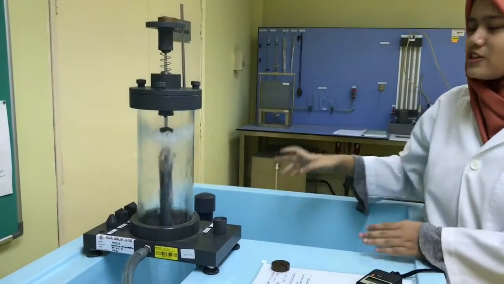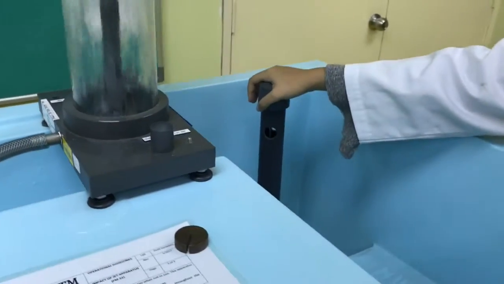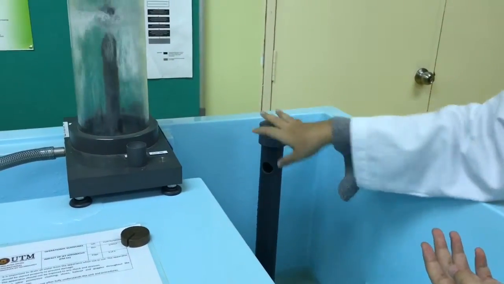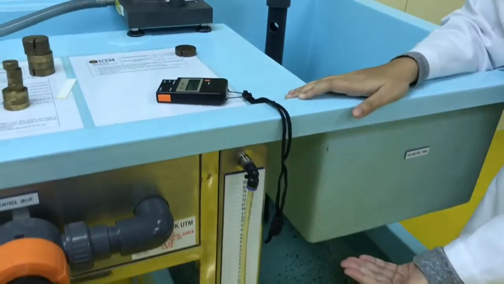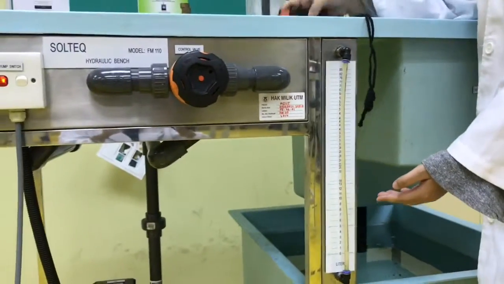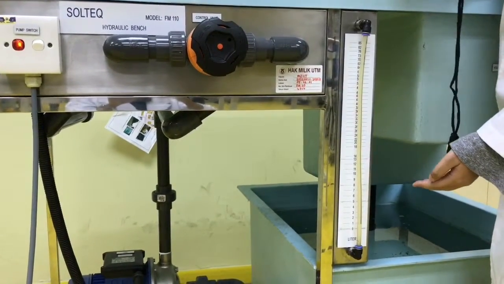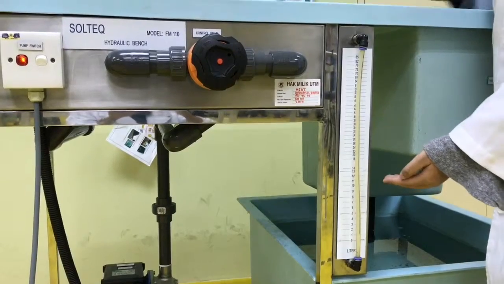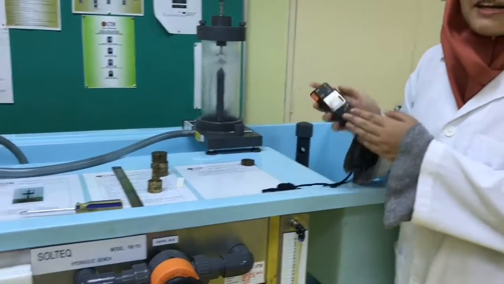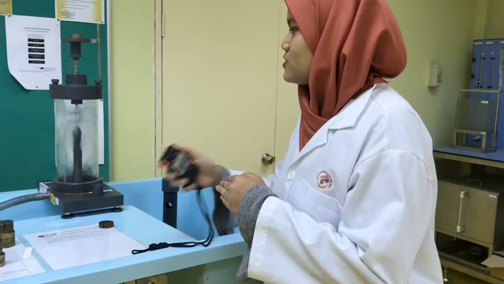After it's aligned, look at here. The water will be filled up here. Then after it's filled up, we can read the water level by this flow meter. And then we have to make sure that the water level is exactly 5 liters, and at the same time we will use the stopwatch to record the time until it reaches 5 liters to get the flow rate later.